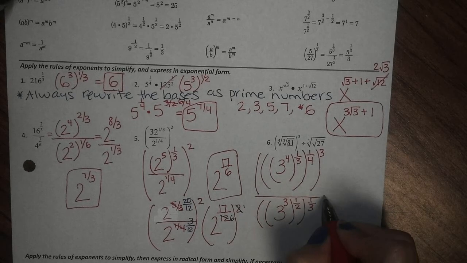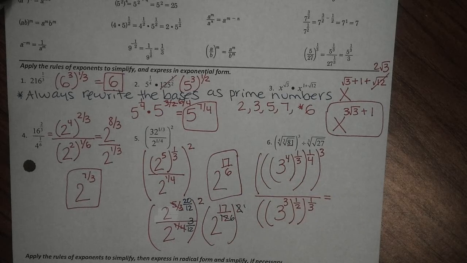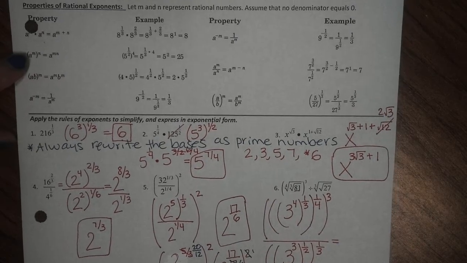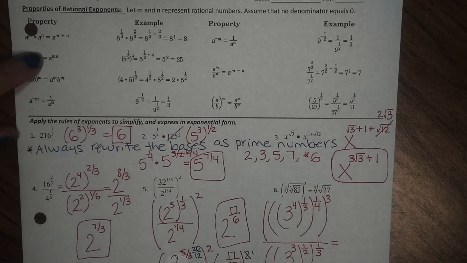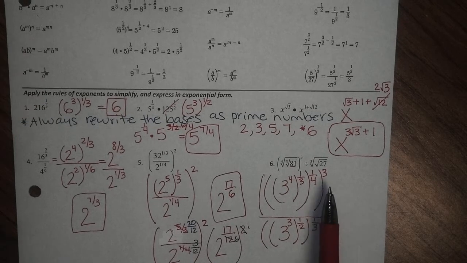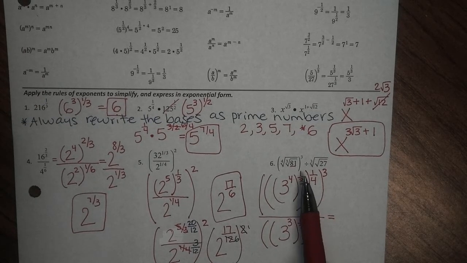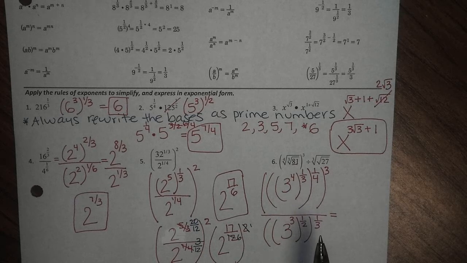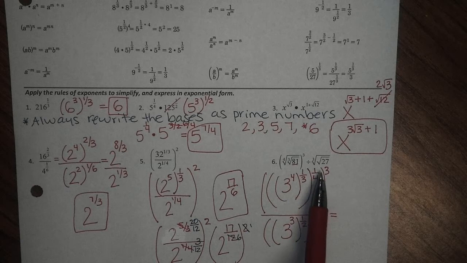All right, now you simplify it. So to simplify it, you apply the rules of exponents. The first rule I'm going to apply is when you have an exponent raised to another exponent, you just multiply. So right here, you're going to multiply 4 times 1/3 times 1/4 times 3. So it's just 1, because 4 times 1/4 is 1, and 3 times 1/3 is 1.